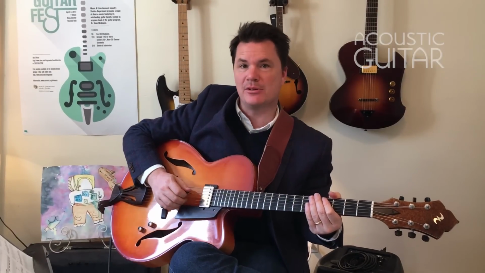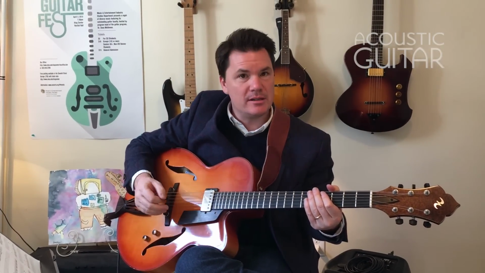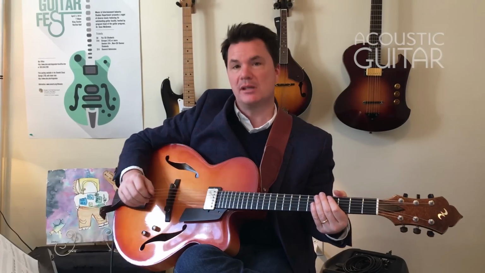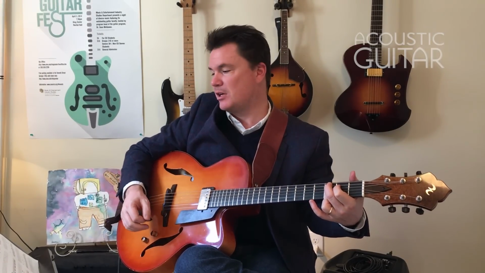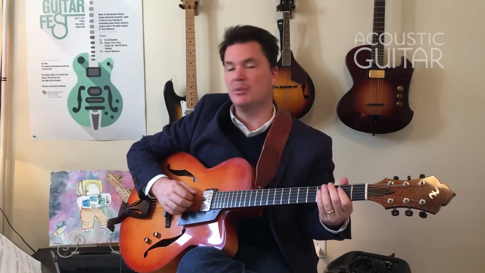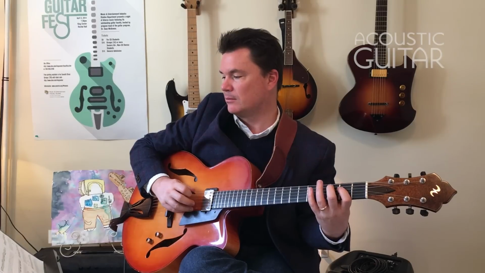Alright, so now in examples 8 and 9, we're going to take the same concept and apply it to a dominant 7 sound using a Mixolydian mode. So C9, C7, C13, all of those chords, this will work with that. So here's example 8, taking Mixolydian and playing it in thirds.